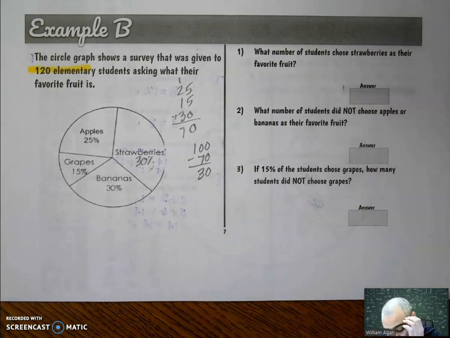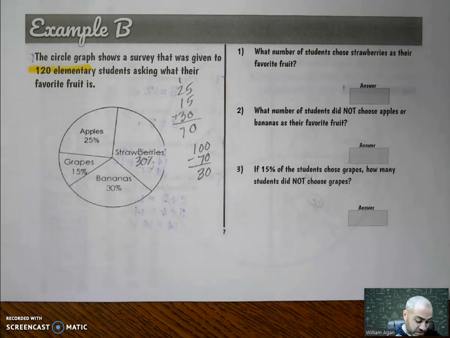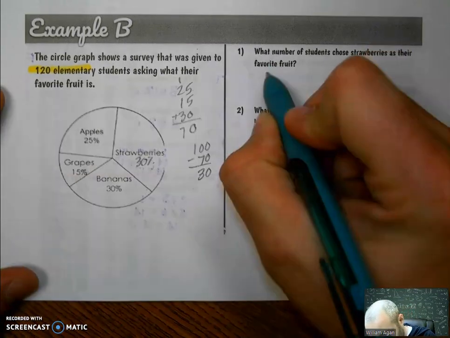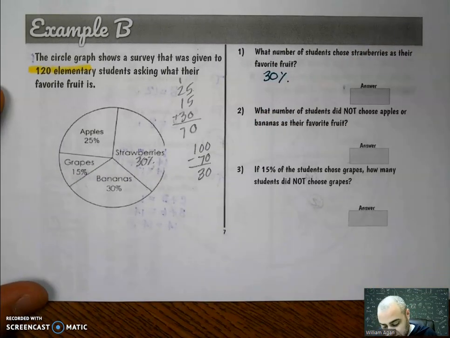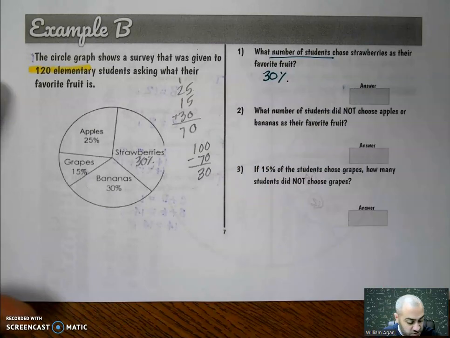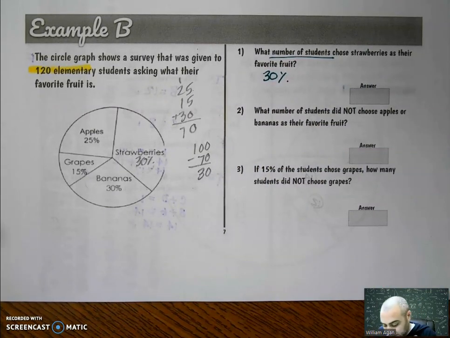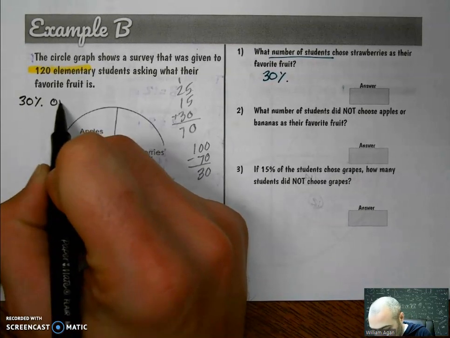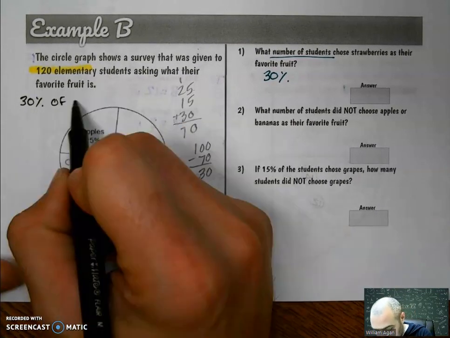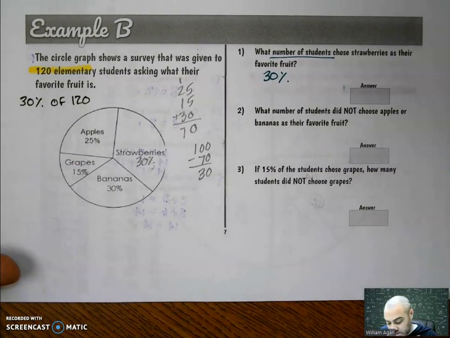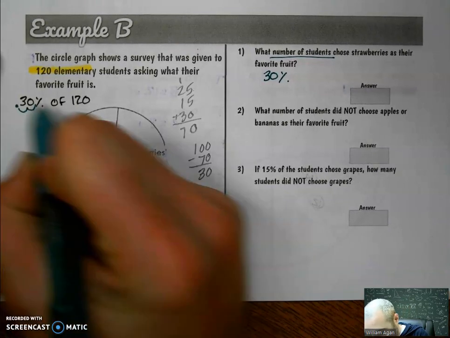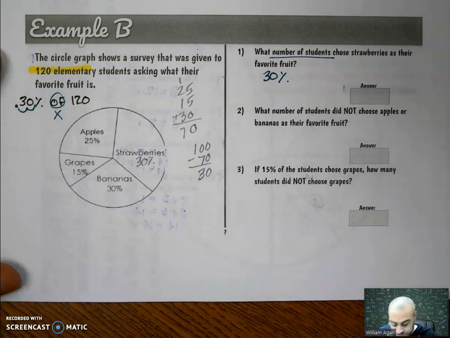Okay, so number 1 says, what number of students chose strawberries as their favorite fruit? Okay, well, we know the percent now. We know that it is 30%, but that's not what they asked. They want to know the number of students. So we need to find what is 30% of our total. Our total is right there, 120. To find percent of a number, move this decimal 2 times to the left, and of means multiply.